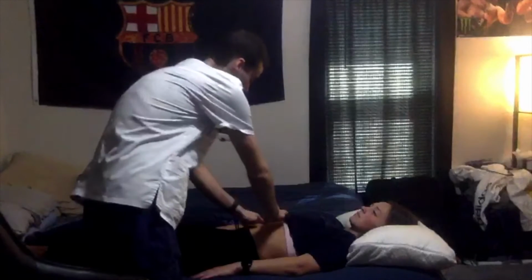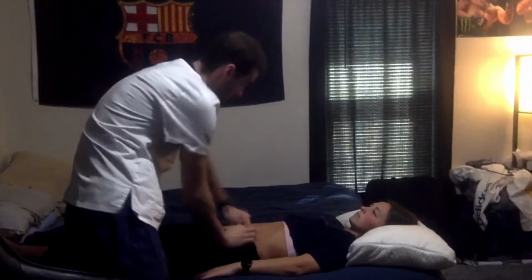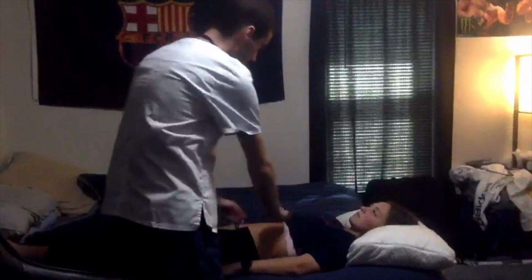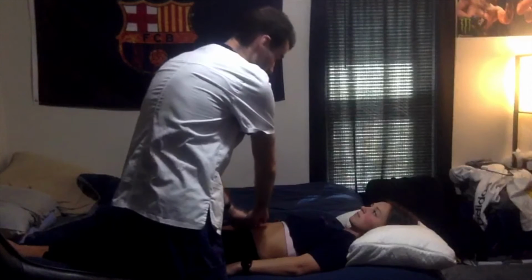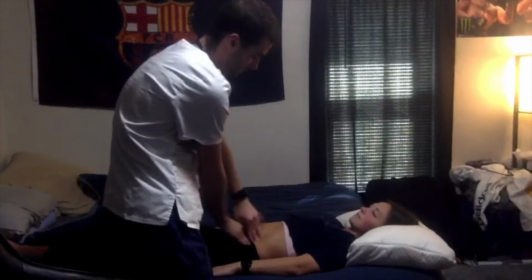Then we're going to percuss, listening for tympany. If it's dull, well, then you need to tell somebody about that too. And then lastly, you're going to palpate for any masses. If you feel any pain, discomfort, anything in there on this side. Nothing? Alright, that's it. You can put your shirt back down for me. And that is basically how you do an abdominal assessment.